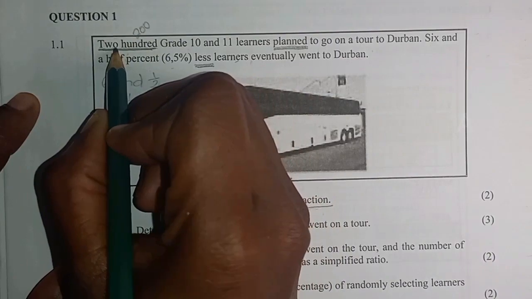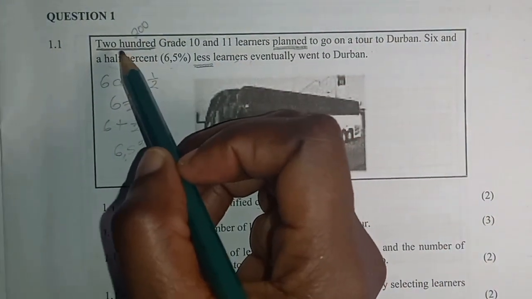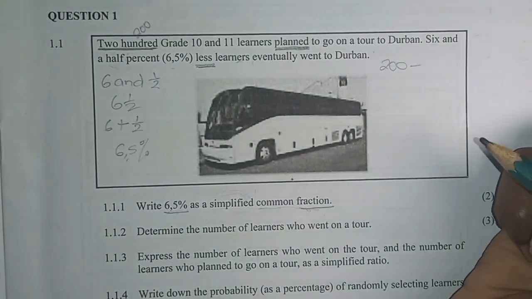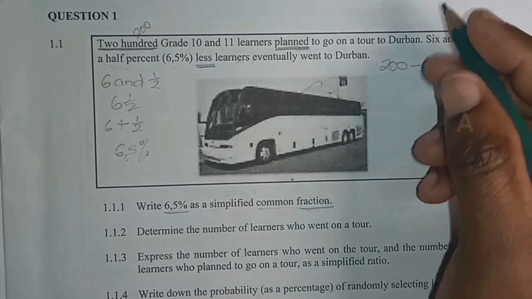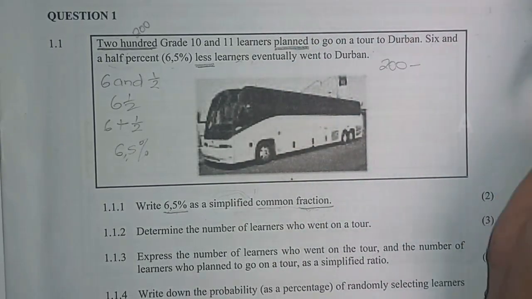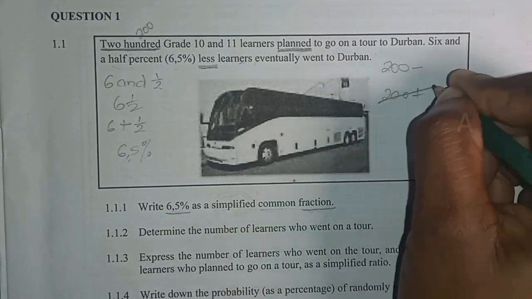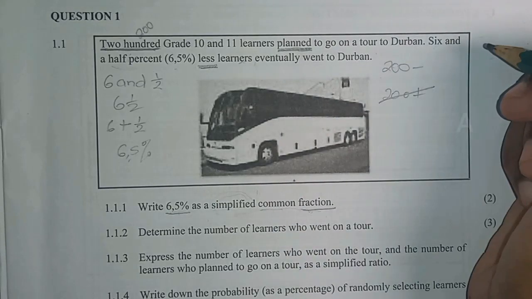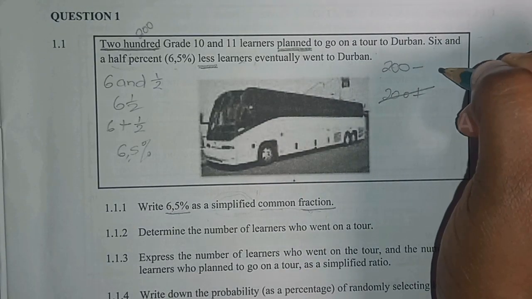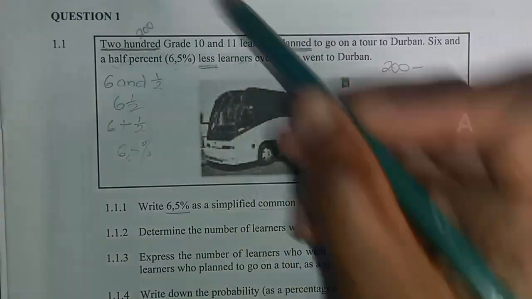So how do you make 200 less? How do you get less from 200? By minusing. You're supposed to say 200 minus whatever, it will give you less than 200. If it had said 6.5% more, then we would say 200 plus, right? But that's not it. We are going to find a number that is less than 200 by 6.5%.